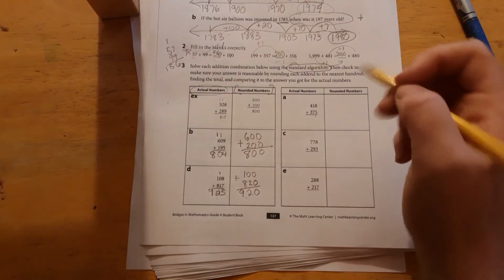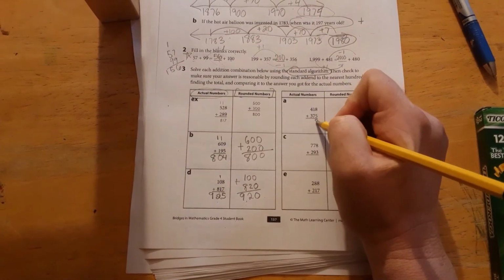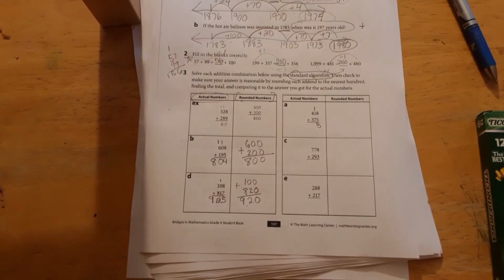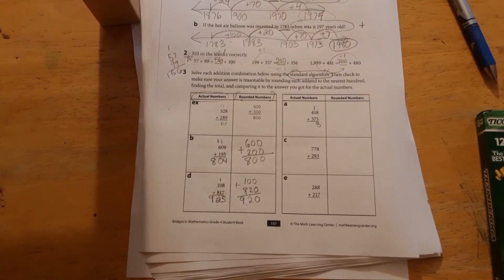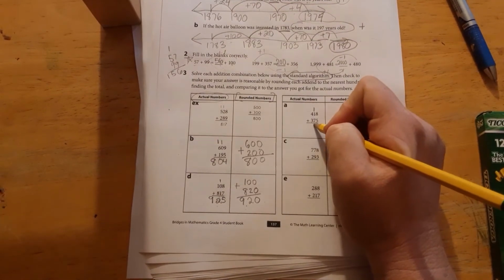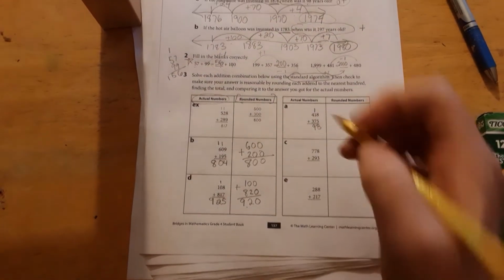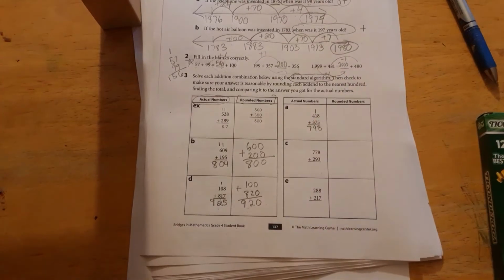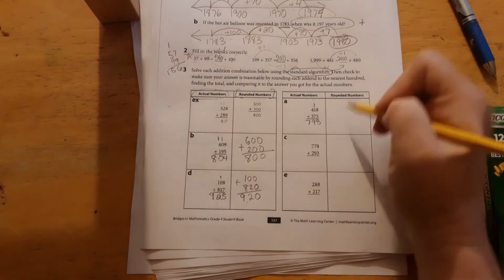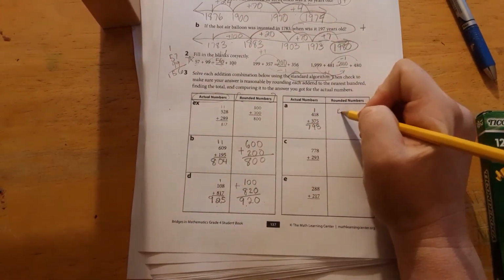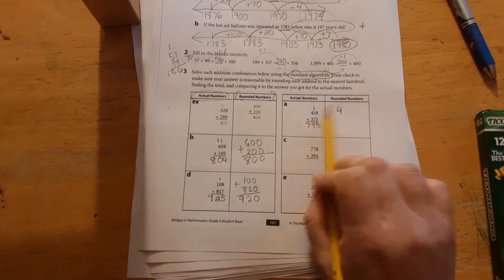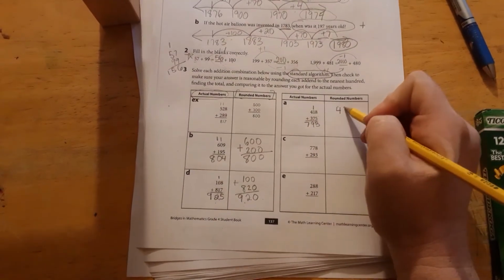418 plus 375. 8 plus 5 is 13. Carry my 1 to the tens. 1 plus 1 plus 7 is 9. 4 plus 3 is 7. I'm going to round 418 up to 420.